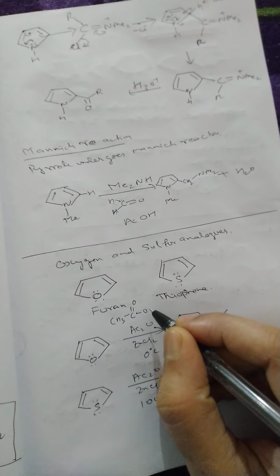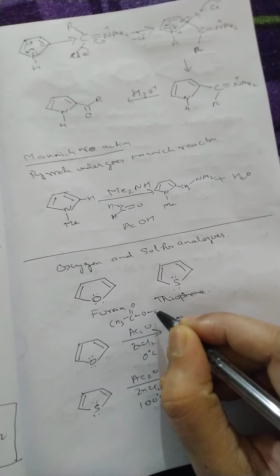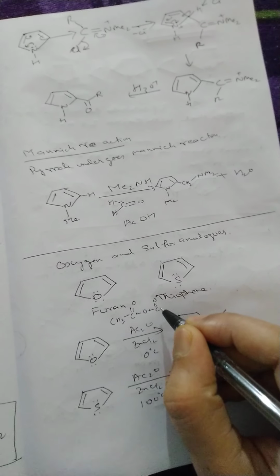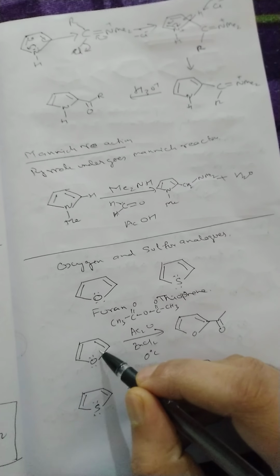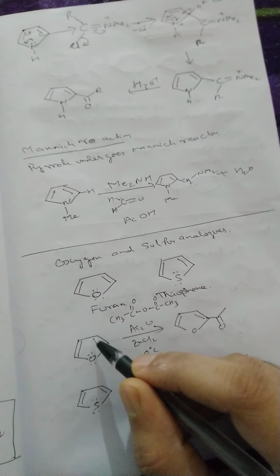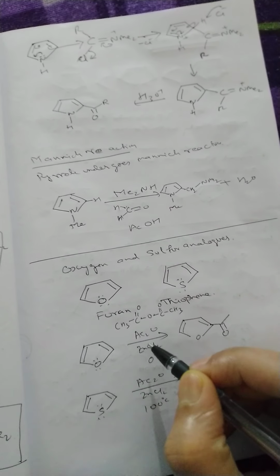But acetic anhydride means two acetic acids have come together and water is lost. So another C=O-CH3 comes. Is it very clear? Now what happens? This will go, this will come here, and this will attack at position number 2, and this one leaves. ZnCl2 is a Lewis acid which catalyzes the Friedel-Crafts acylation reaction.